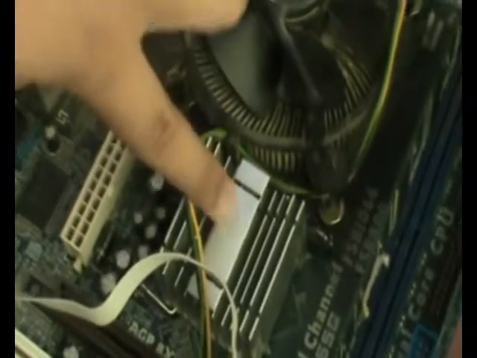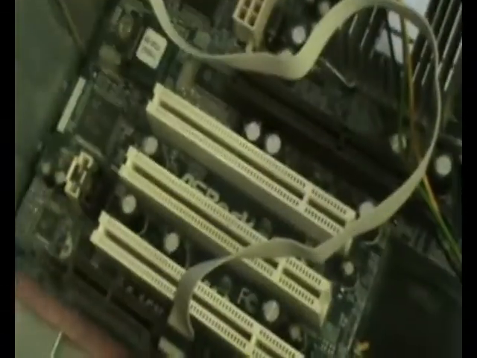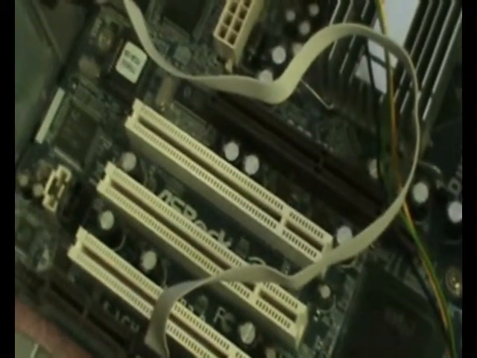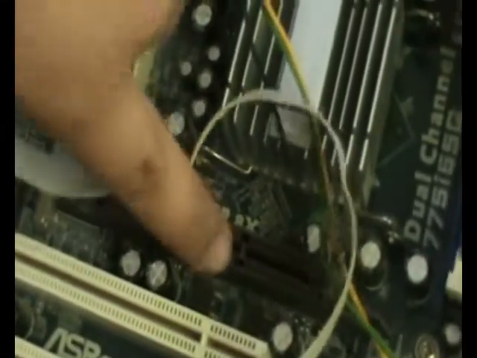And that is the fan. And this is the heatsink. And this is the expansion bus. The most commonly used expansion bus is the PCI. And this is the AGP slot. And these are the connection slots.